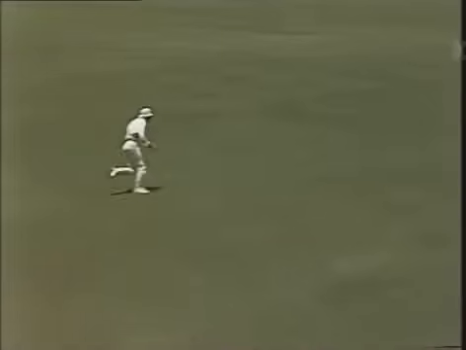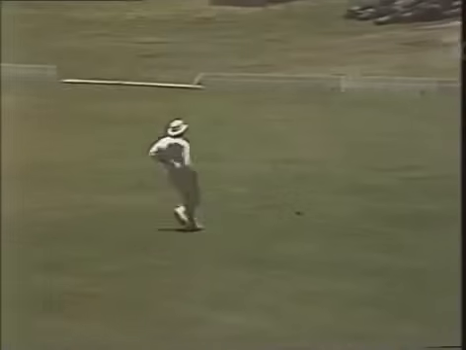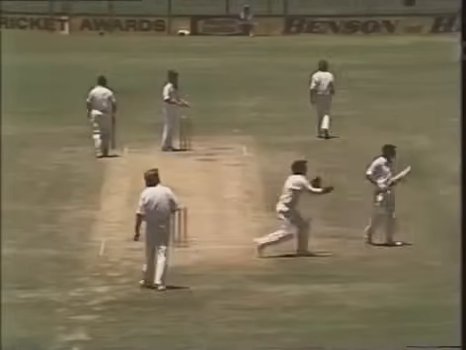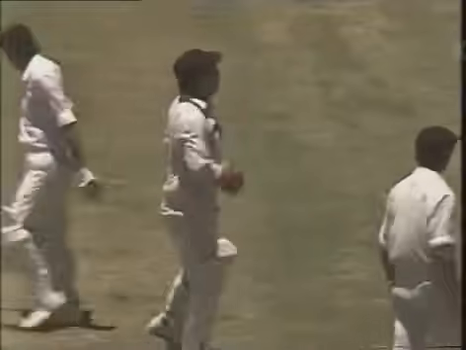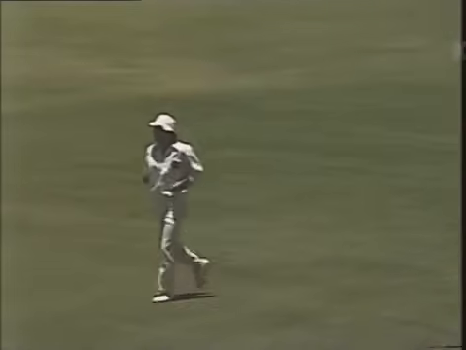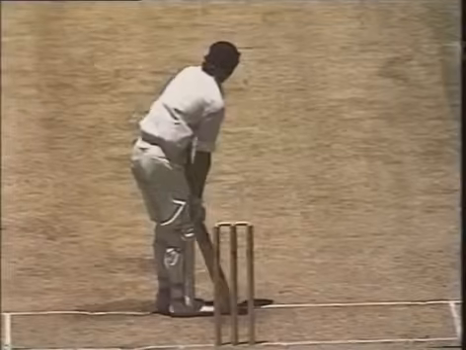And through the covers, a bold stroke by Randall out towards the boundary. Outfield very slow. It's Toohey fielding. And 2 only. Now, that was pretty well timed, that shot, but it had no chance of reaching the boundary. The outfield here, throughout this match, has been surprisingly slow.